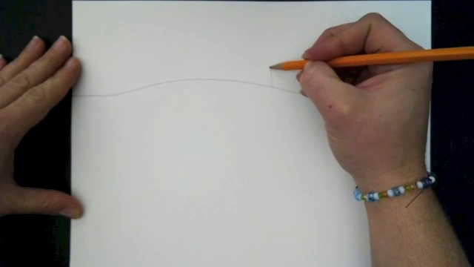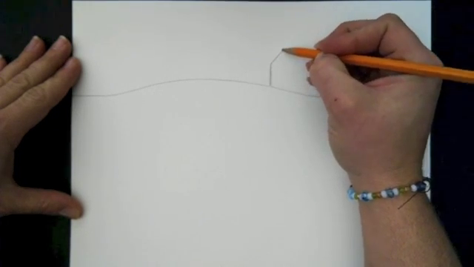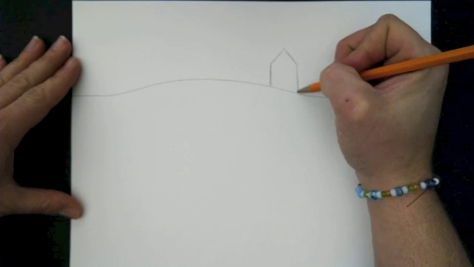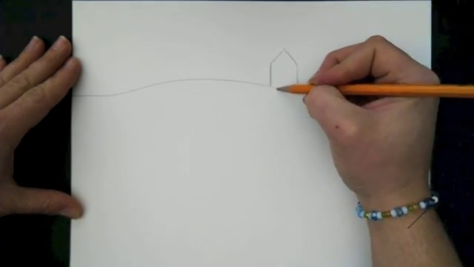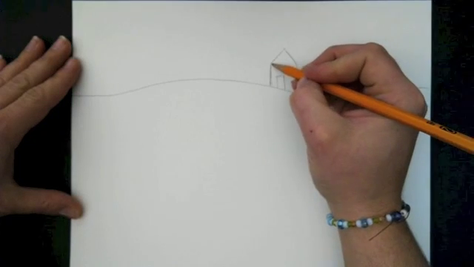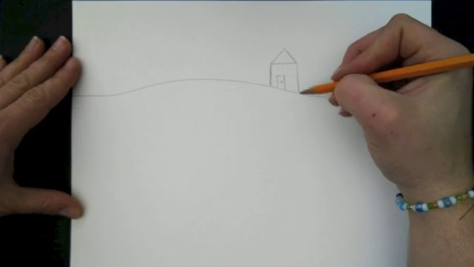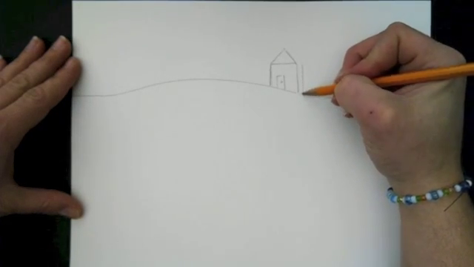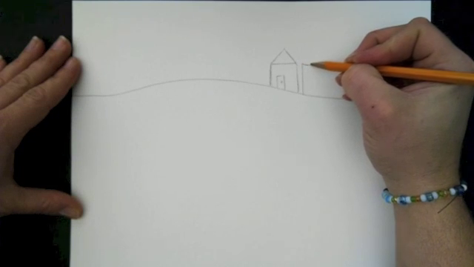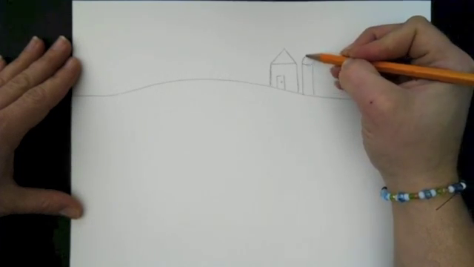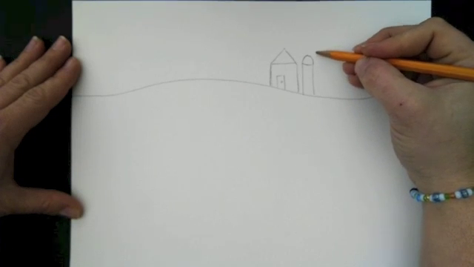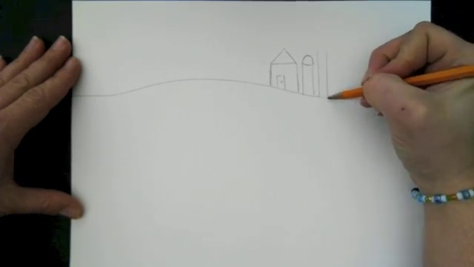Please draw a small building in the background. It can be a barn or a house. Make sure that it is touching the horizon line. You can add some shapes and lines to make details, extra details. I'm doing mine on kind of some farmland, so I'm putting a silo, maybe 2 silos.